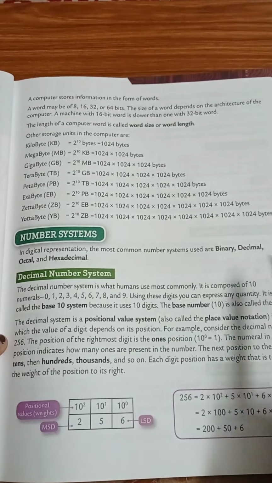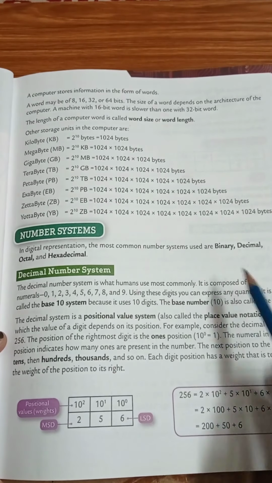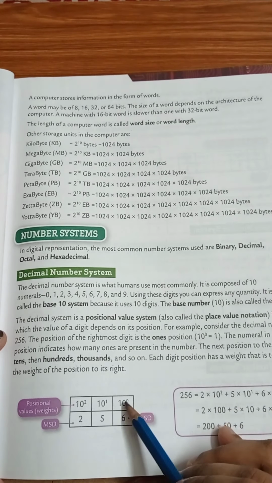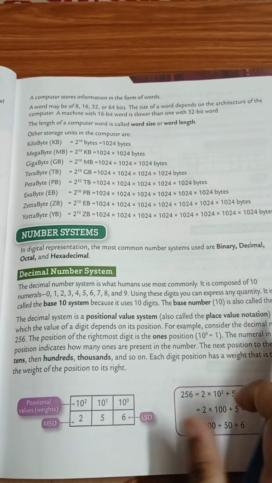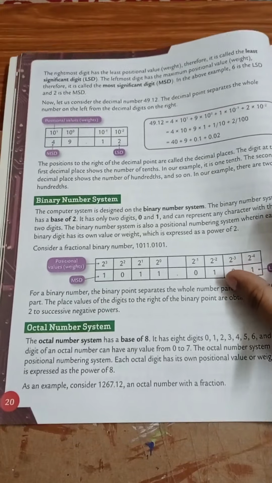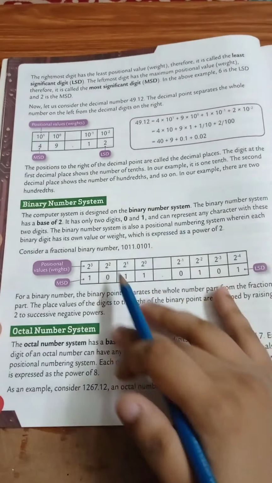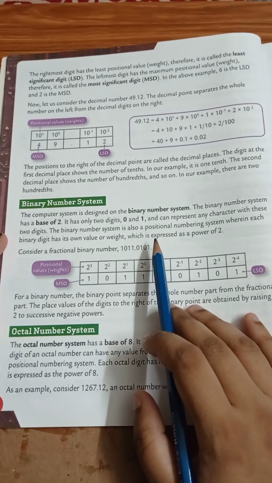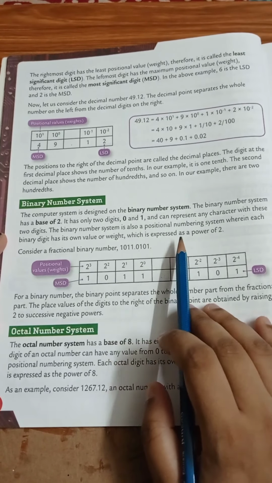So, in case of the decimal number system, the position value is expressed as a power of 10, and in case of the binary number system, the position value is expressed as a power of 2. Suppose it is a fractional binary number. Here is an example.